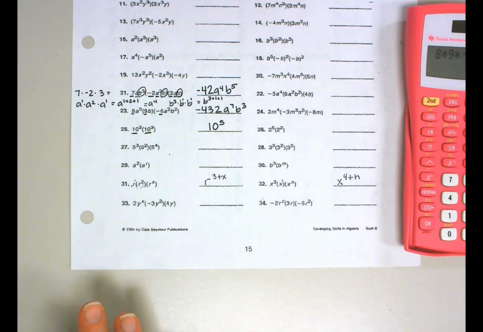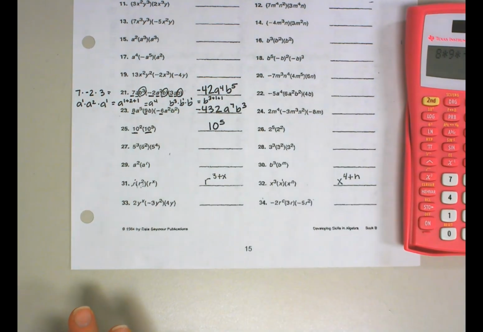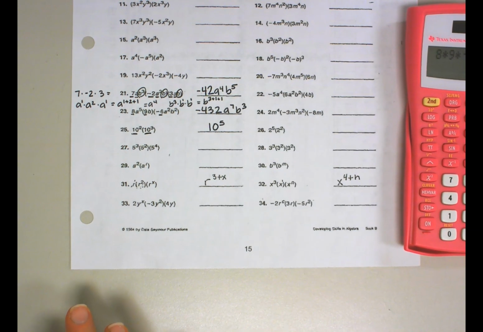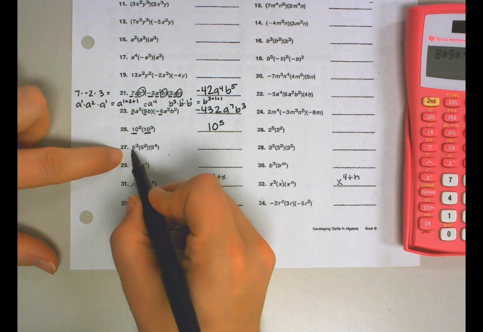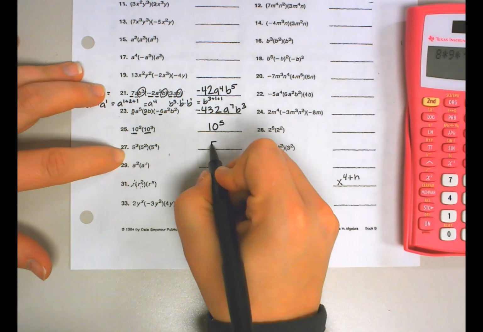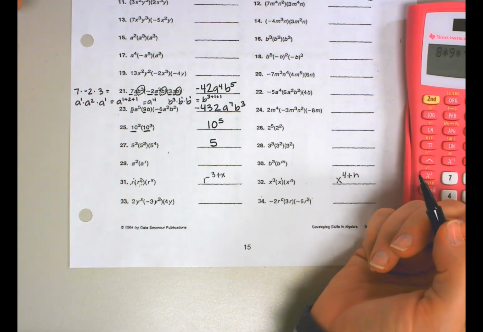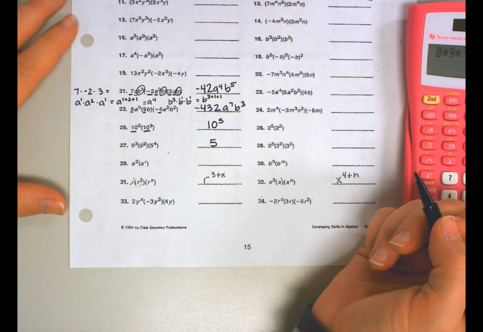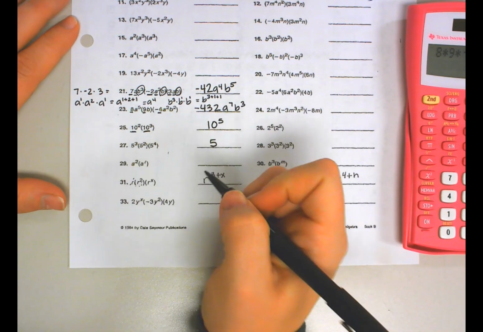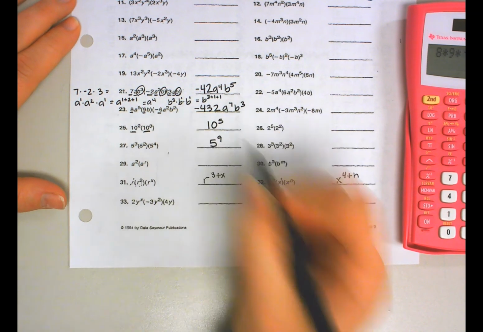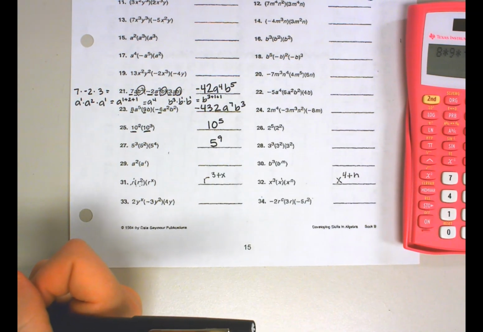So even when it's a number, a letter or a number, the base stays the same, and we just add the exponents. So in this case, 5, 5, and 5, my base is going to stay 5, and then I'm going to add my exponents together. 3 plus 2 plus 4. 3 plus 2 is 5, plus 4 is 9, would give me 5 to the 9th. You're only adding the exponents together.